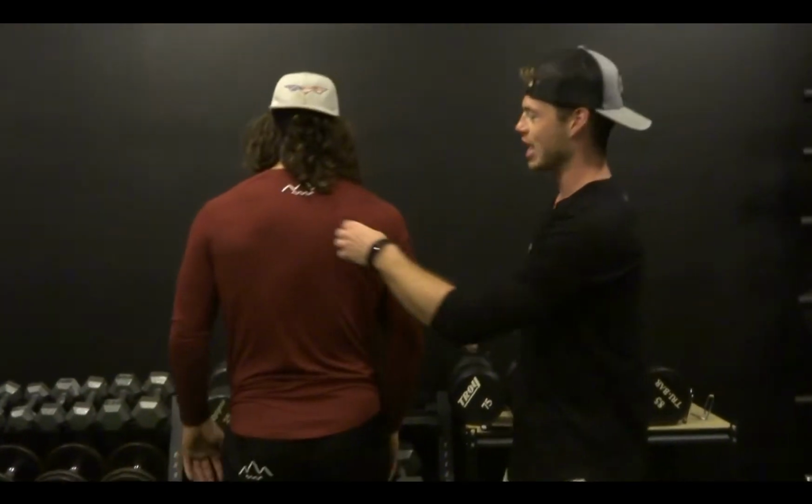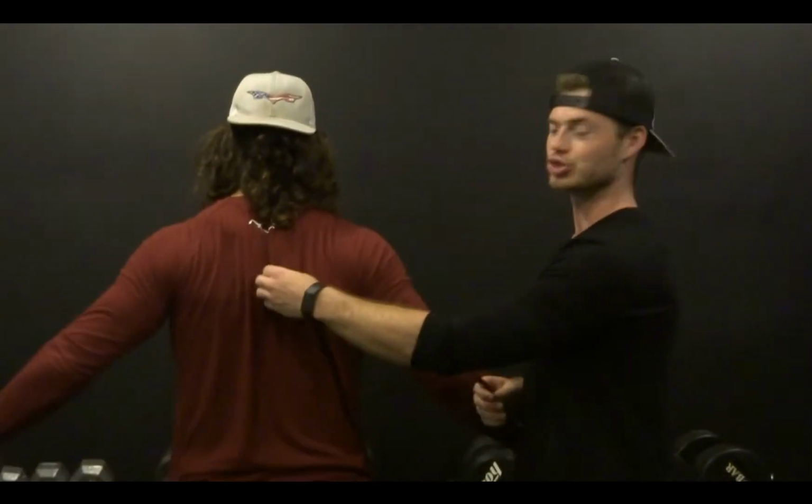Okay, so now that we've covered the poor posture, the rounded shoulders, how that can impact athletics, let's talk about how we can fire these muscles, how we can train these muscles, and some different cues that we can use to work on it. So first thing, I'm going to have Austin turn around here. We're going to work on just contracting and retracting the scaps and contracting the rhomboids.